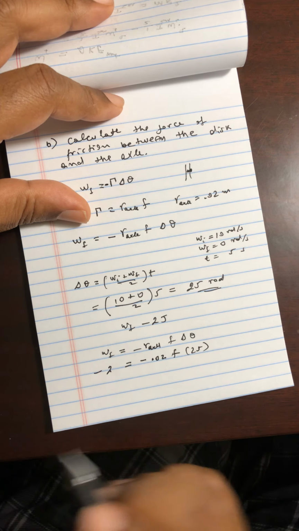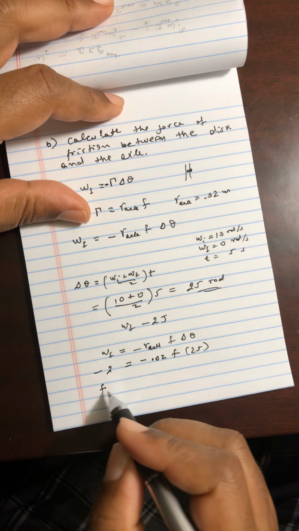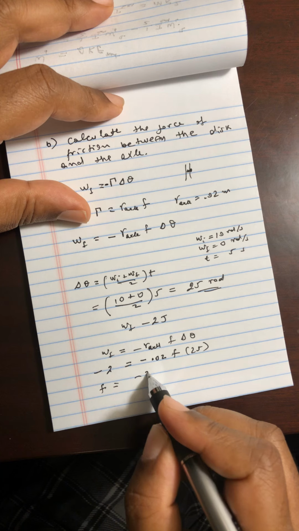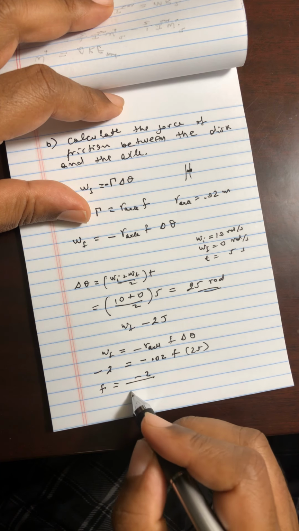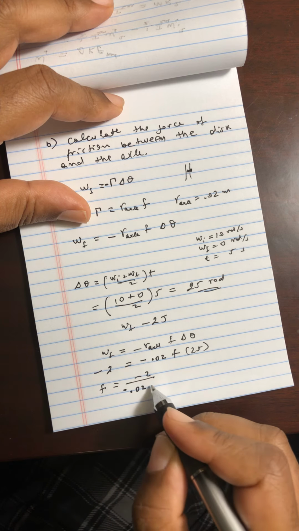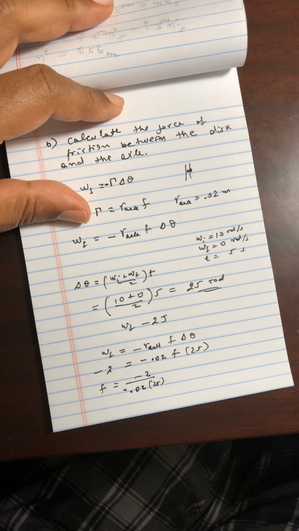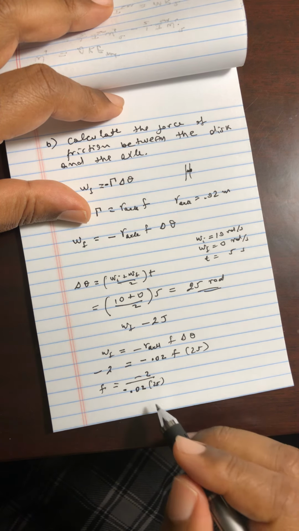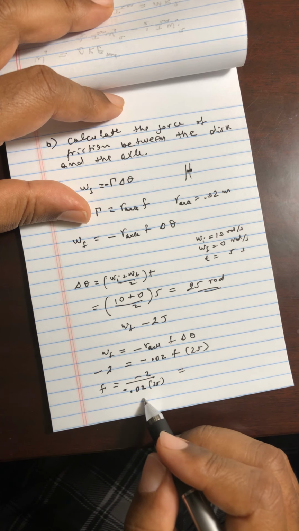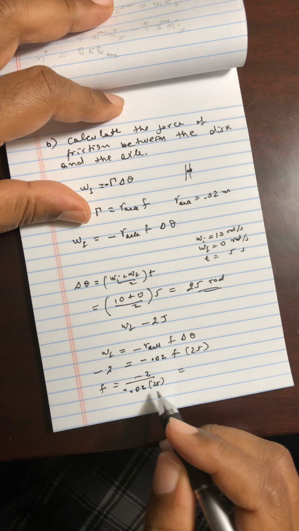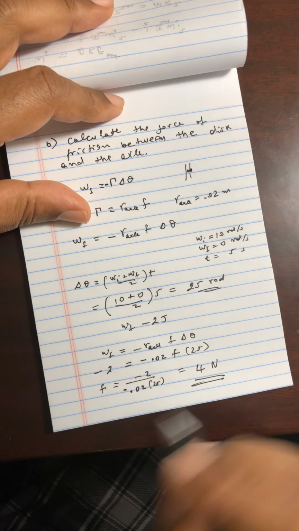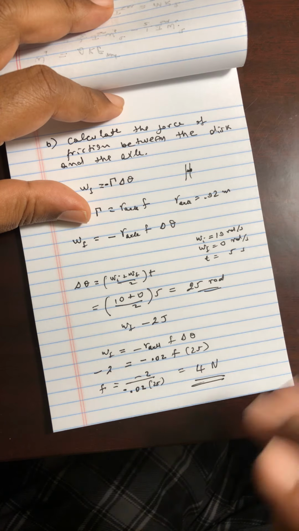So the force of friction is 2 divided by 0.02 times 25, which is 2 over 0.5, so it's going to be 4. So the force of friction is 4 newtons.